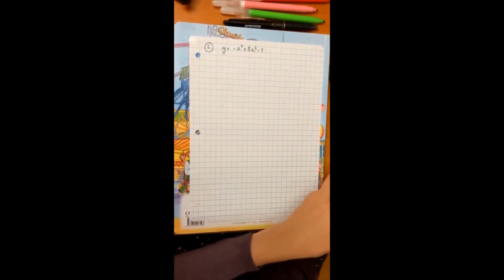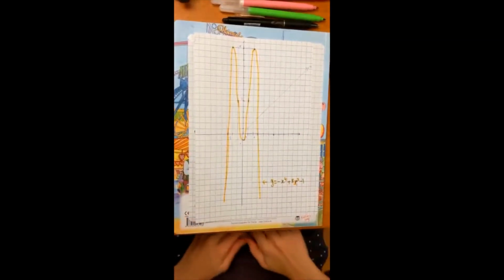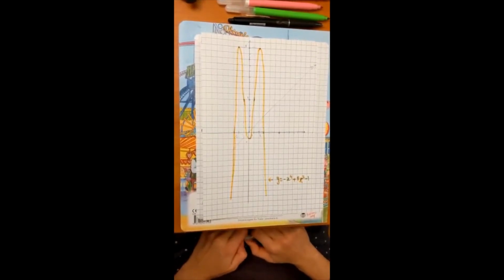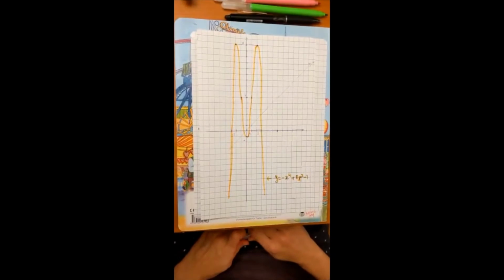I sketched the graph here. I checked this with the calculator. This is how it looks like. So this is not a one-to-one function. I'm going to restrict the domain to make it a one-to-one function so we can find the inverse.